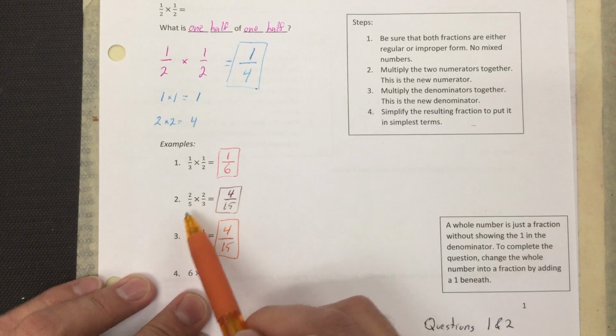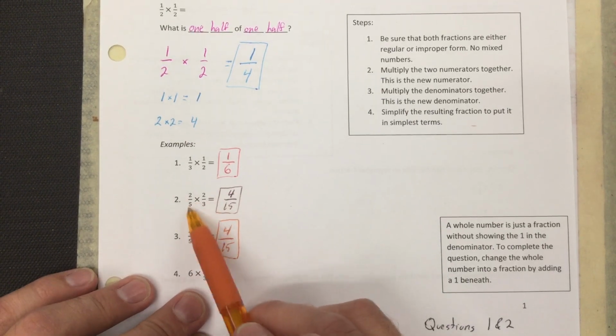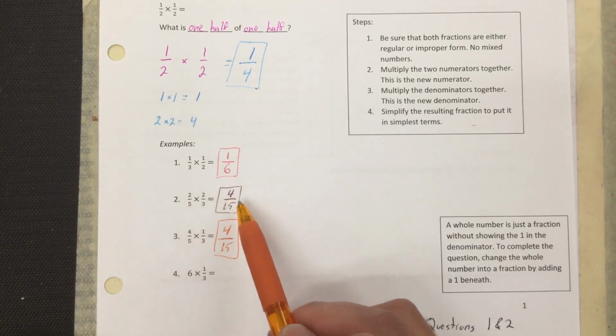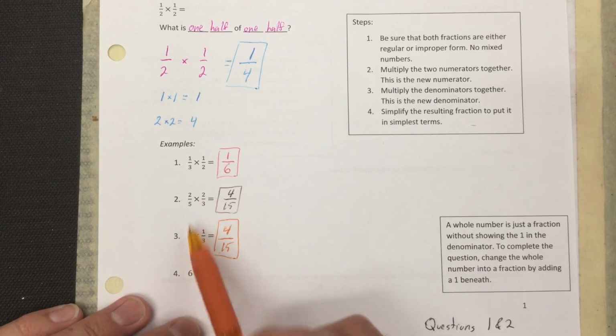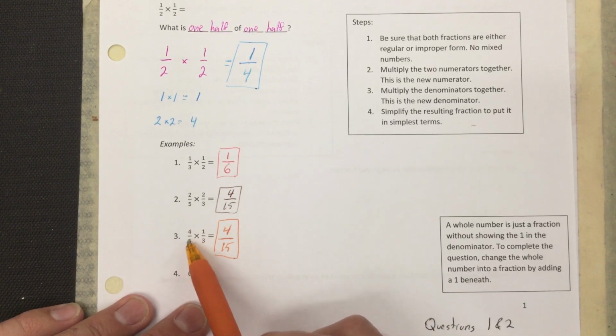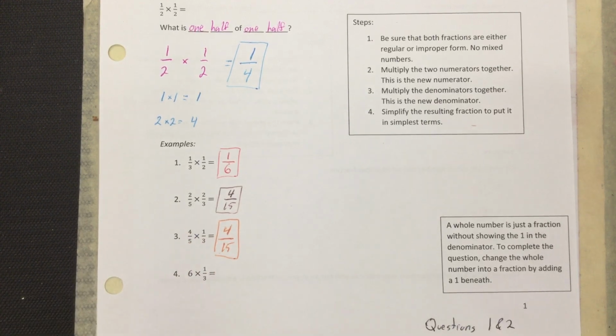So 2/3 of 2/5. If we were to cut 2/5 into 3 pieces and take 2 of them, that would be 4/15 of a whole. And if we were to take 1/3 of 4/5, again, cut that into 3 pieces, but only take 1, it would also be 4/15.